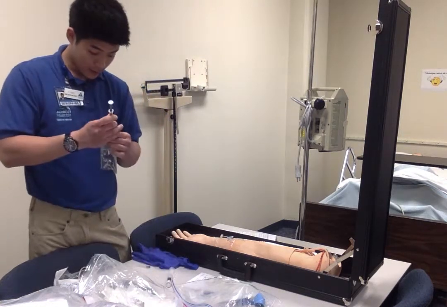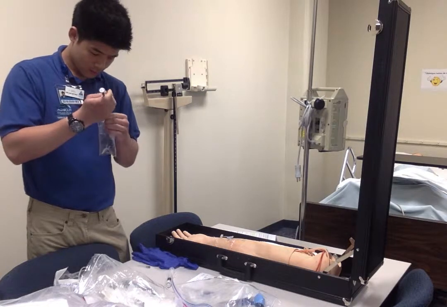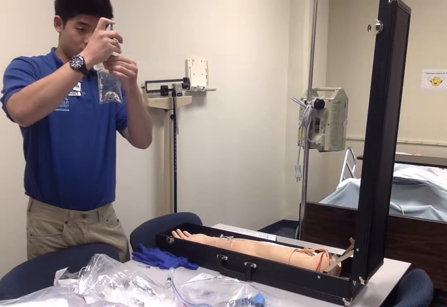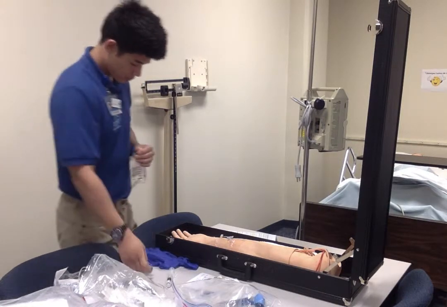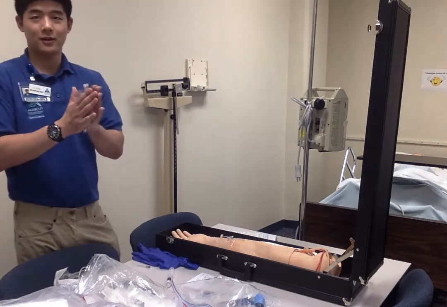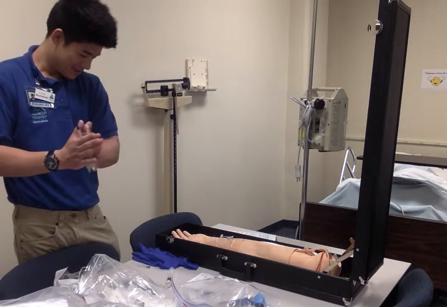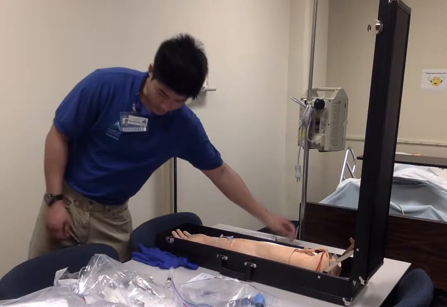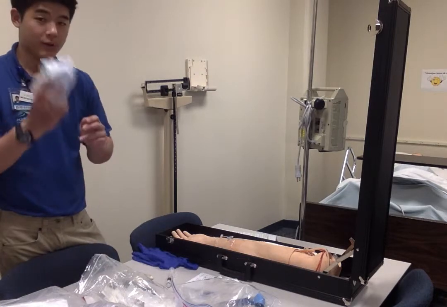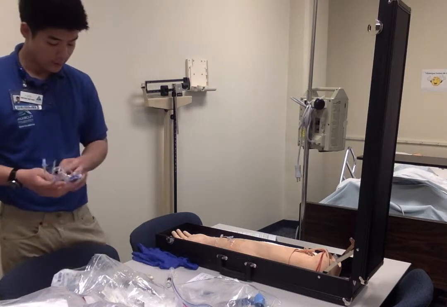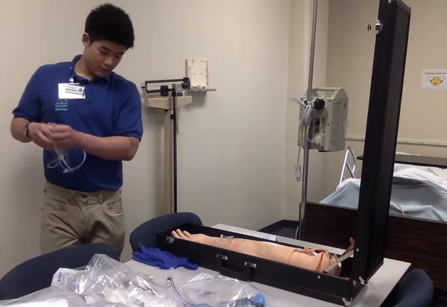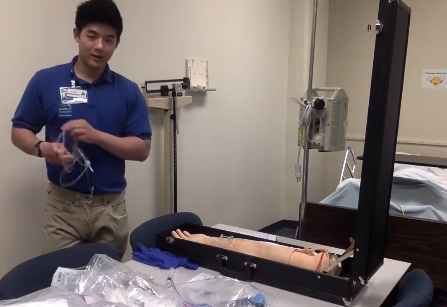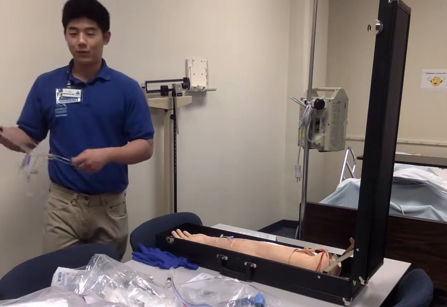I'm going to add the medication. Shake them. Alright, so this is good now. And what I have to do now is prime it, and I'll be doing that with the primary tubing. So this is it right here. And make sure you always label them. Label your IV meds bag and your tubing. I always forget to do that.